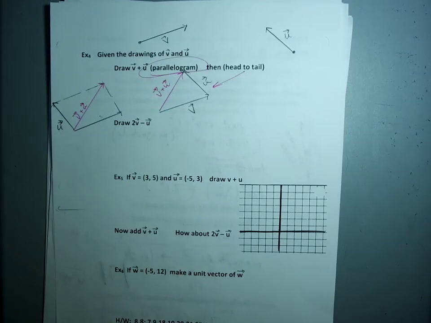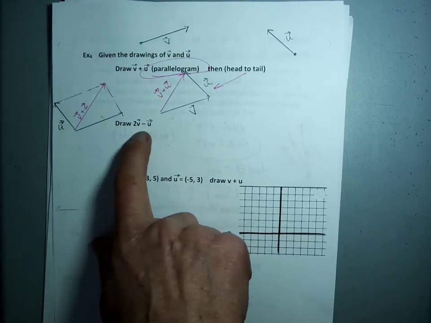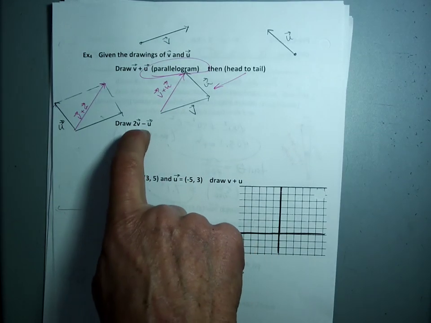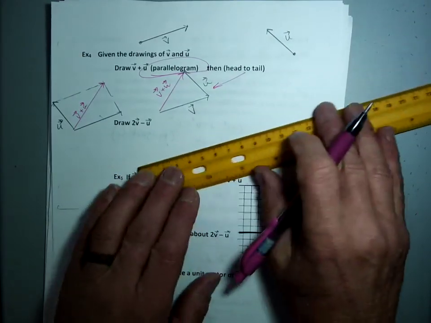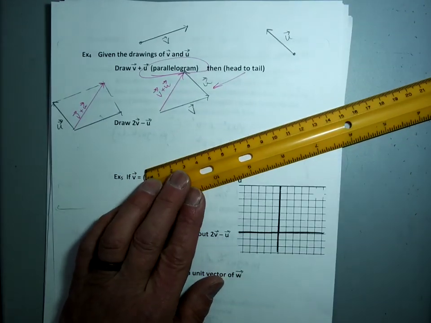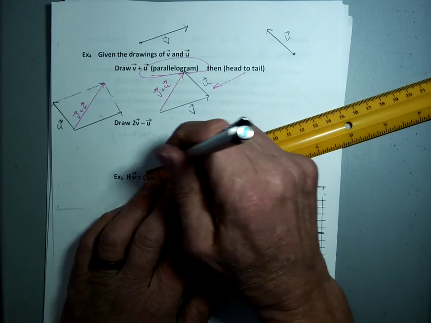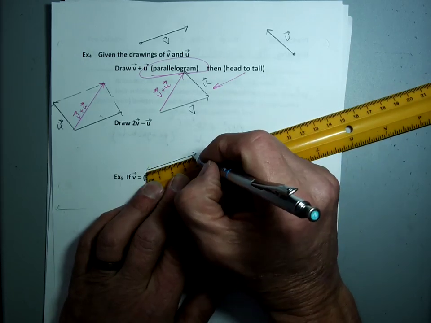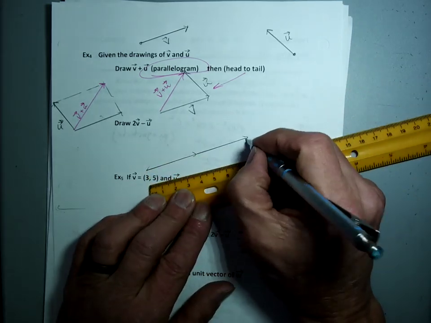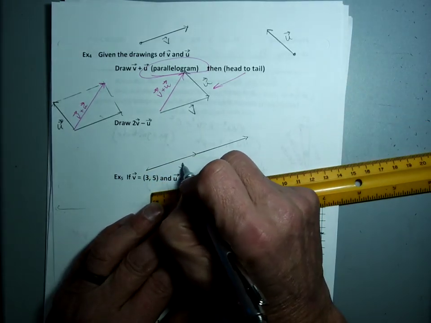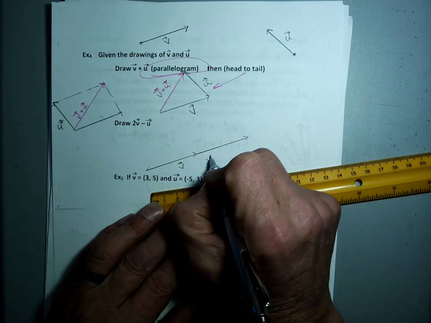Draw 2V. What do you think 2V means? 2V. Two of them. Yeah, so let's do 2 of the V's. So I'm going to do a 4 and another 4. There's a 4 and another 4. There's a V and another V.